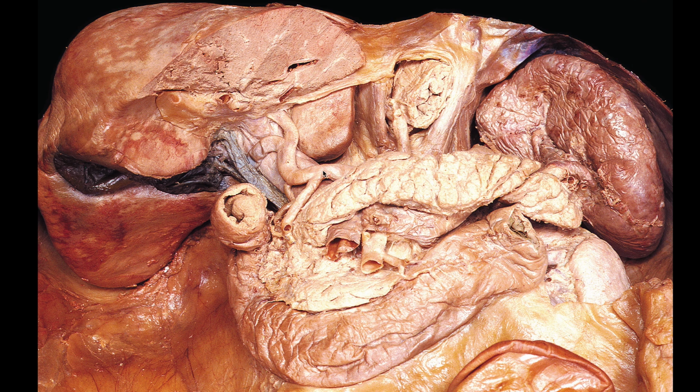There you can see the common hepatic artery, the location of the gastroduodenal artery, and this is the hepatic artery proper, which branches into the right and left hepatic arteries. They go into the substance of the liver, because this porta hepatis part has been resected and the left lobe of the liver has been cut off.